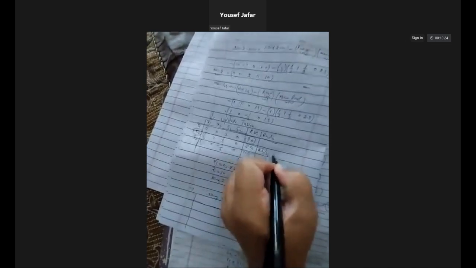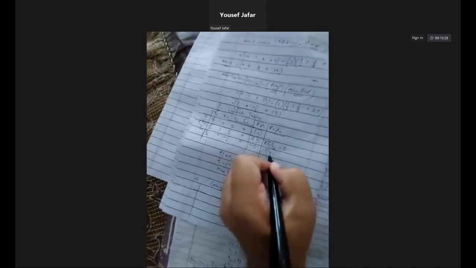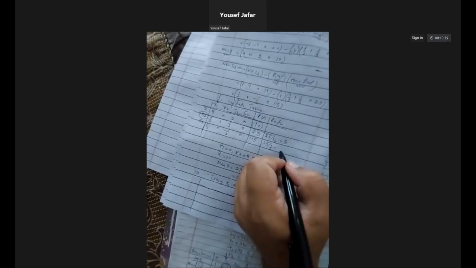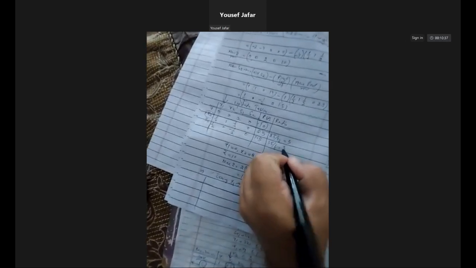So taking x1 as the entering variable, we see that it is 2.5 divided by 1 over 2, which will give us 5, and it will be 1.5 divided by 1 over 2, and it will give us 3, I guess.